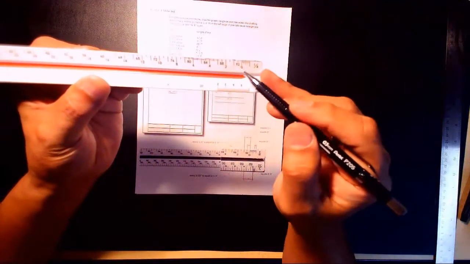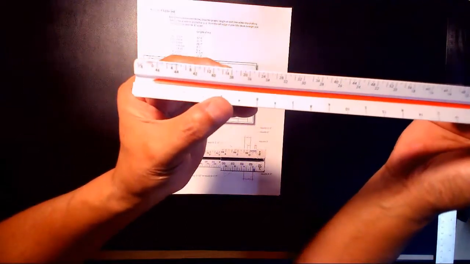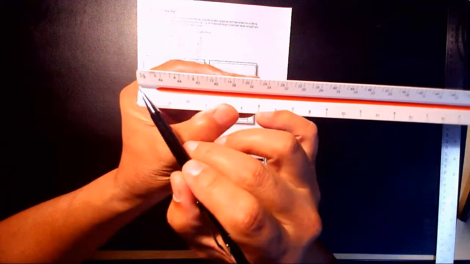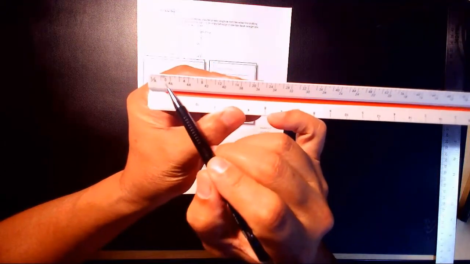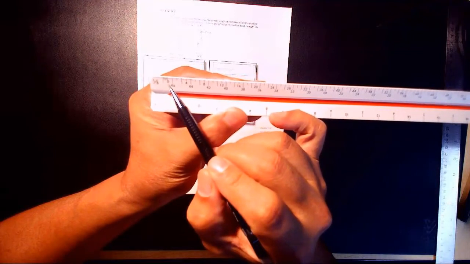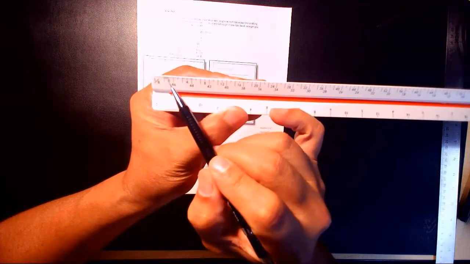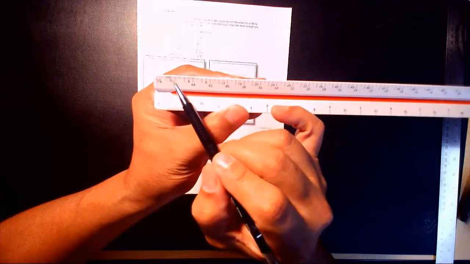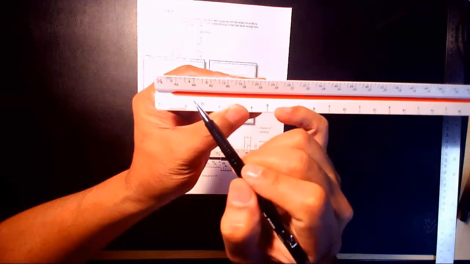So what do the top numbers mean? Well, if you go to the other side of the scale here, you'll see that it's 1/8 inch equals a foot. So 0 starts here, and you see how the 0 is on the top? So you're going to be reading the top numbers. From 0 to here would be equal to 4 feet. So from here, 1, 2, 3, 4 feet.